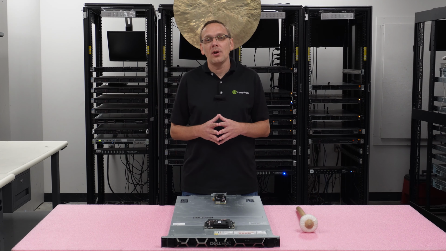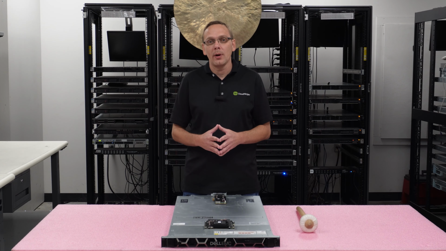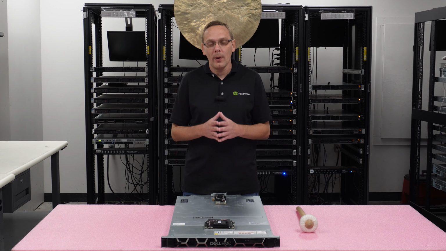All right, so what types of RAID are there as far as the physical types of RAID? Well, you're going to have a front loading option and you're going to have a PCIe option. The front loading option is kind of the easiest, and there's a dedicated spot for it. But you can use either one. You can go with the PCIe or the front loading.